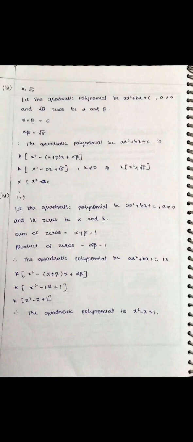In place of alpha plus beta, what they have given is 0. In place of alpha beta, what they have given is root 5. If we substitute these things, we'll get x square plus root 5. If we take k as 1, then the polynomial will become x square plus root 5. Fourth one is 1 comma 1.